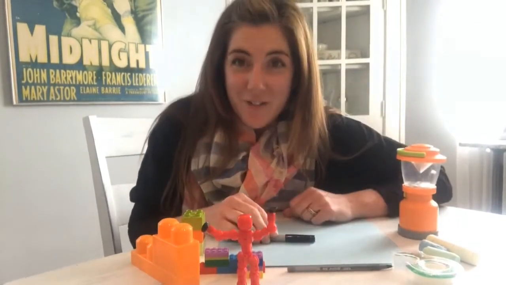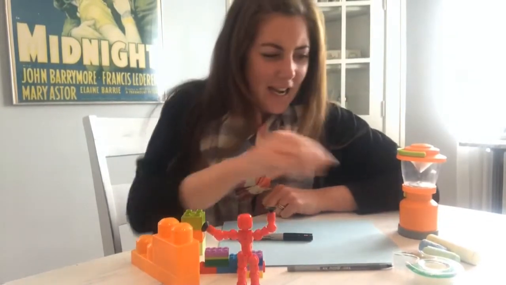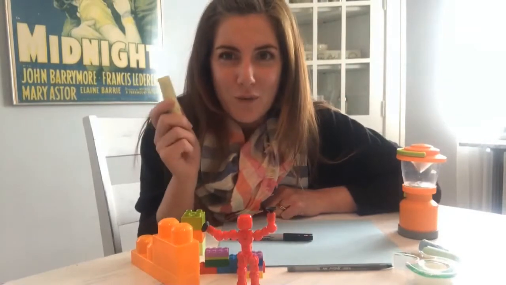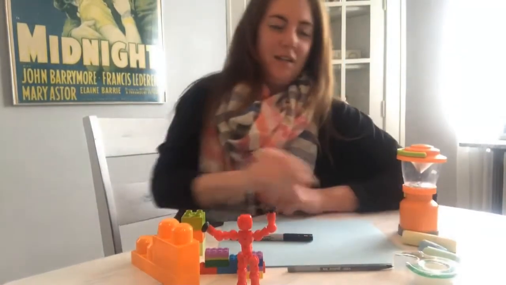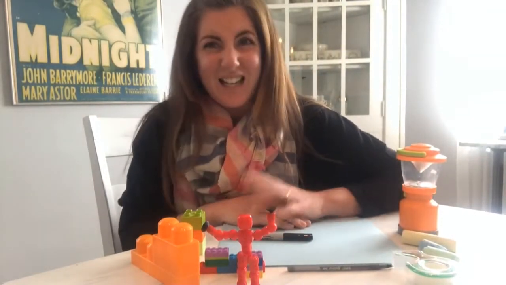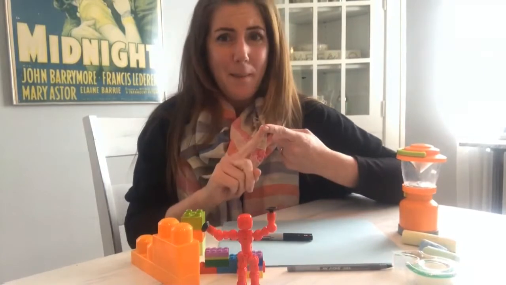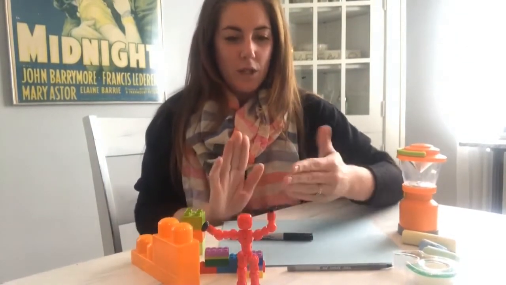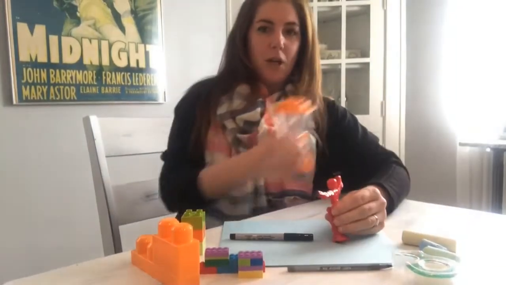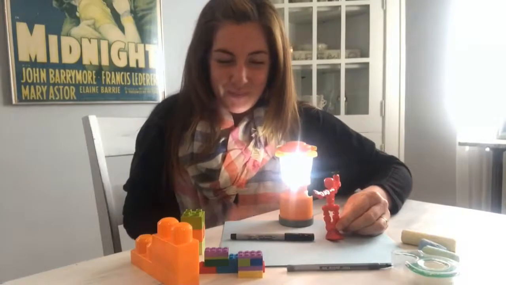Now, if it's a nice sunny day, this could be the sunlight outside. And if that's the case, you also might want to bring some chalk because you can make a shadow on the sidewalk too. If it's not a sunny day, because sometimes it rains around here, you can use anything from a lamp, a flashlight, your phone light, anything that's going to put a light in front of an object so that the object casts a shadow.